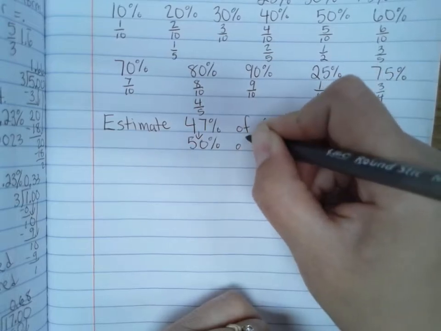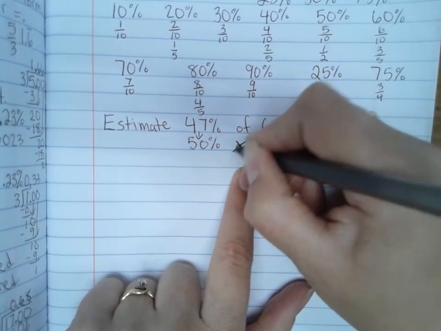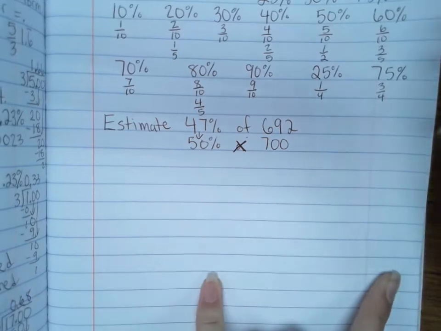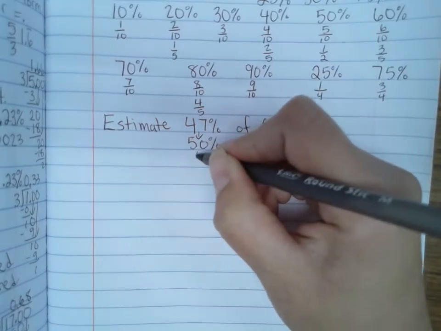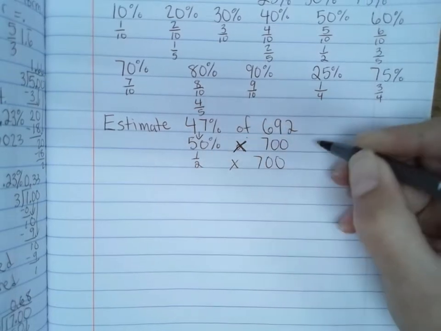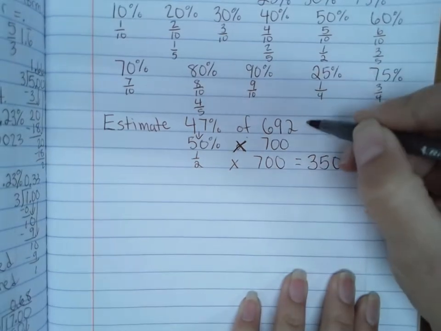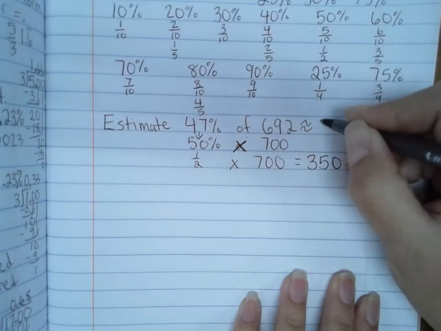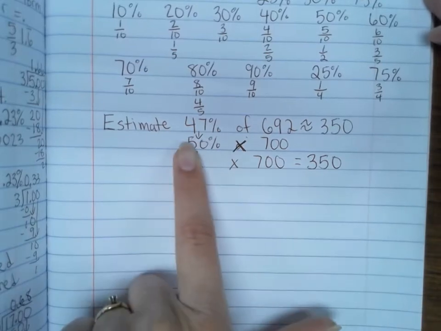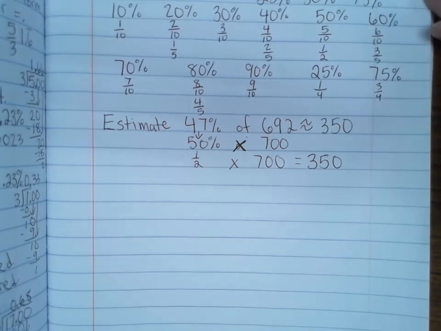Okay, so remember, what does of mean in math? This is where you're multiplying. So we're trying to find 50% of 700. Remember that 50% is the same as 1/2. So half of 700 would be about 350. So here, my estimate would be about 350. Notice the difference. This is exactly 350, but I'm estimating this. I think my answer would be close to 350.